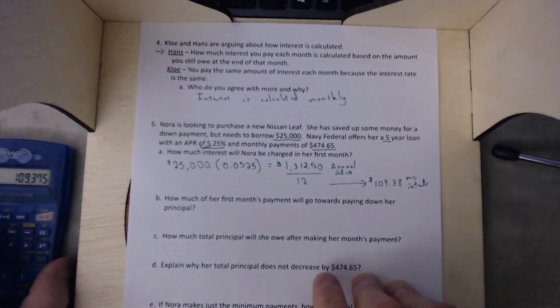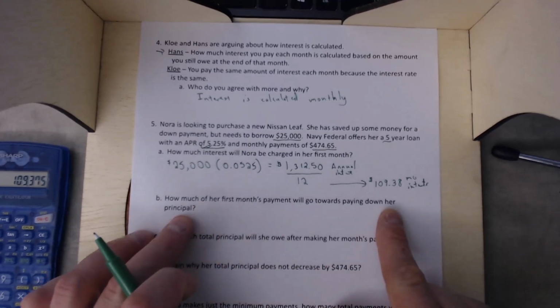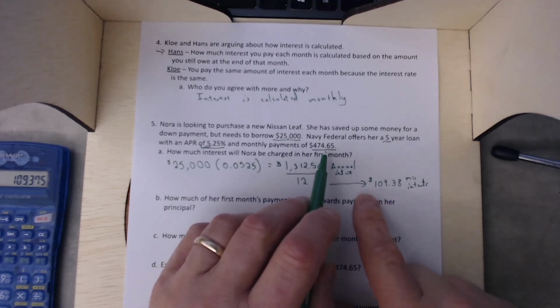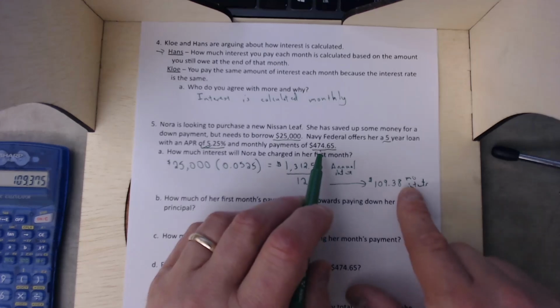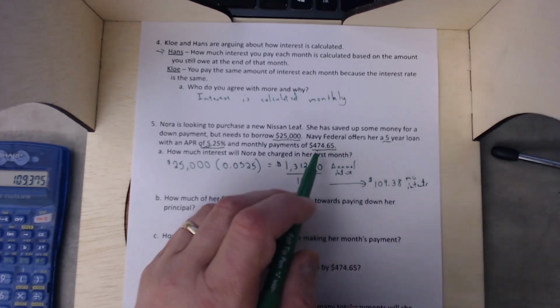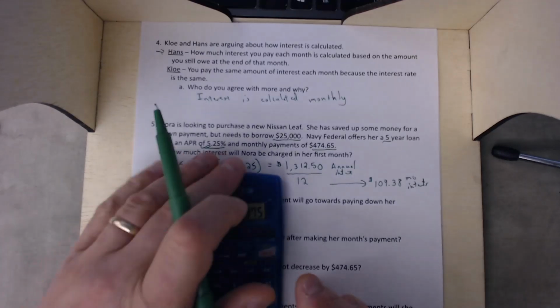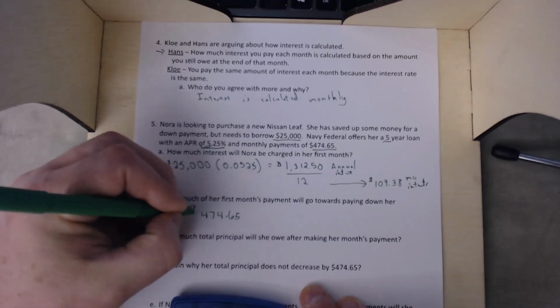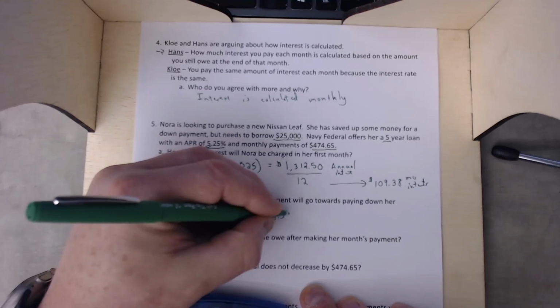Awesome. So now the question is, how much will go to paying down her principal? Well, of the $474.65 she sends in, the bank takes out their $109.38 profit right away, and we have to figure out how much is left over now to actually pay the loan down. So we take the $474.65 and we subtract from that the interest of $109.38 that the bank keeps.